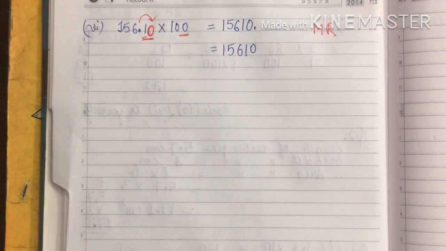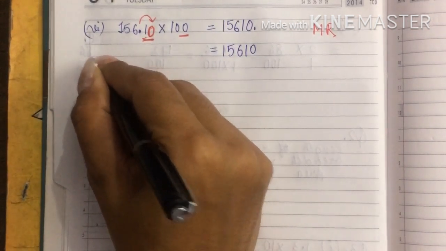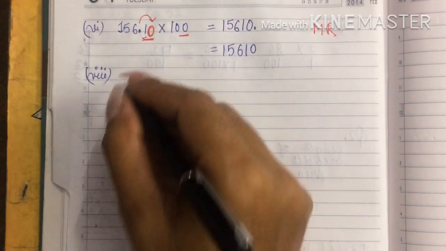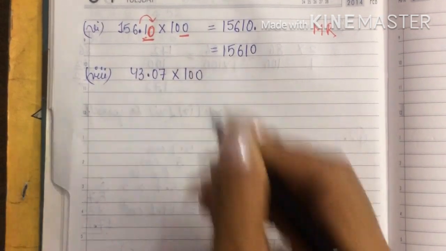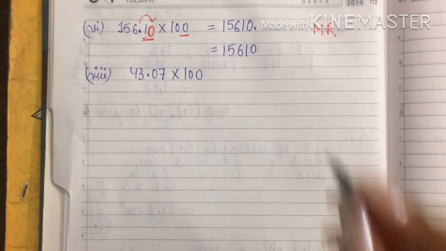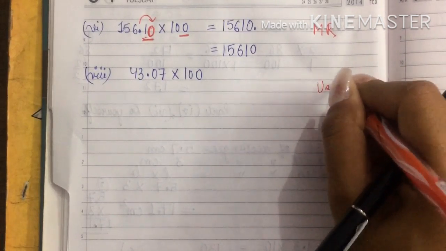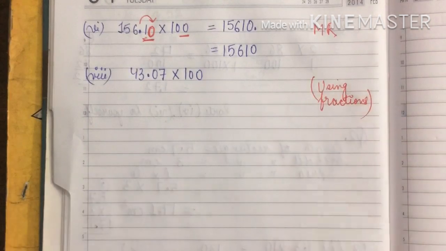Now let us do the eighth part. 43.07 multiplied by 100. Now let us do this using fractions. This is the method which you can use in any multiplication where decimal numbers are used. Change the decimals to fractions and then multiply.